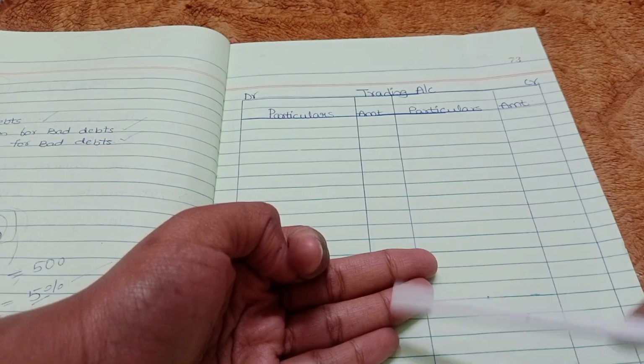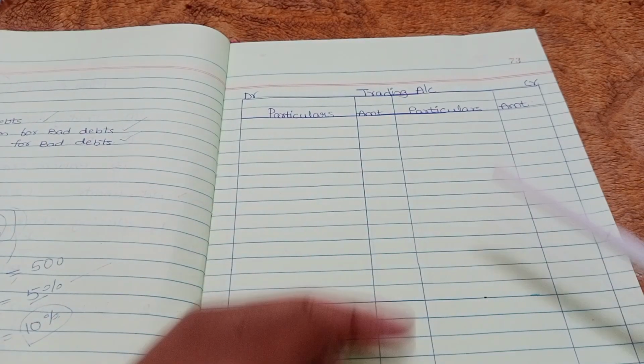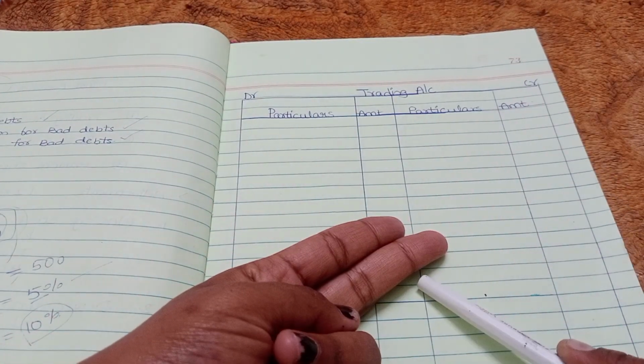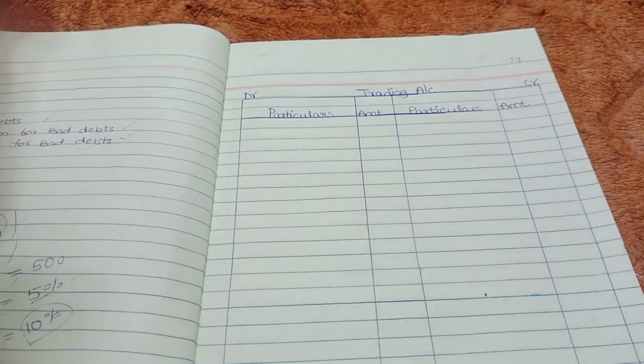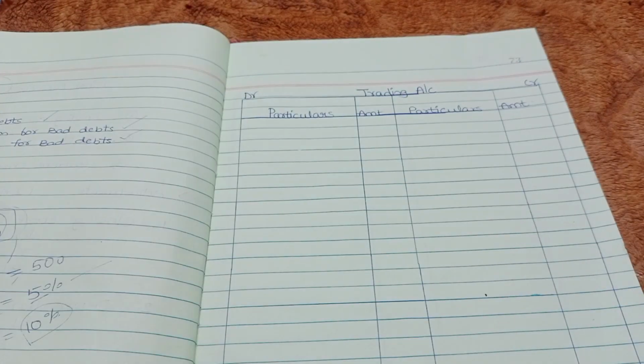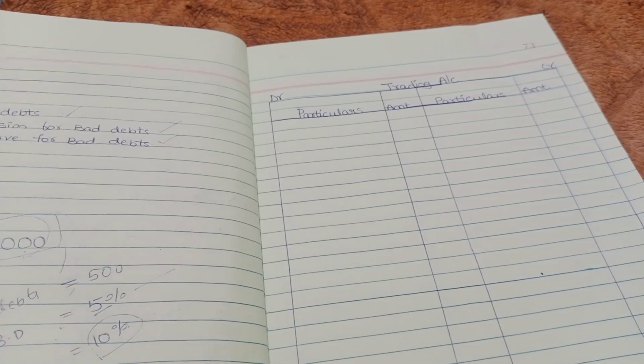Okay, so here you will get this only. On the credit side you will get only sales, closing stock, and purchase return. That's it, only these three, and sales return too. No need to worry about that.